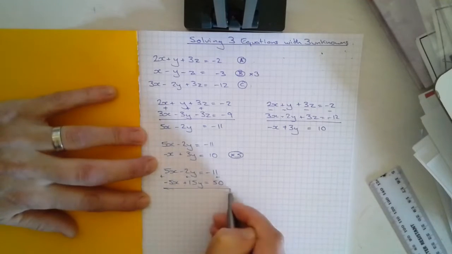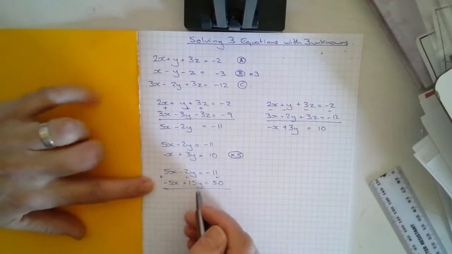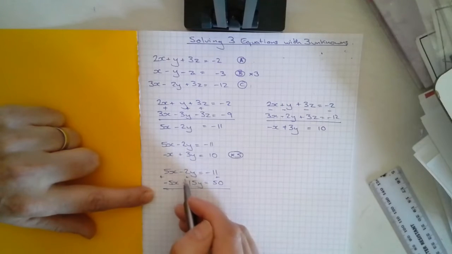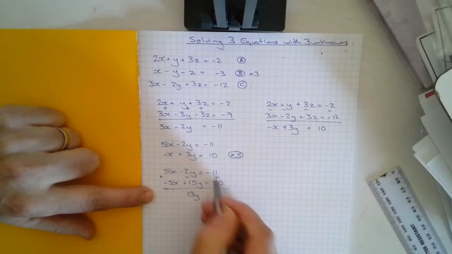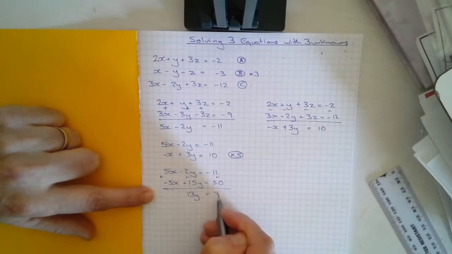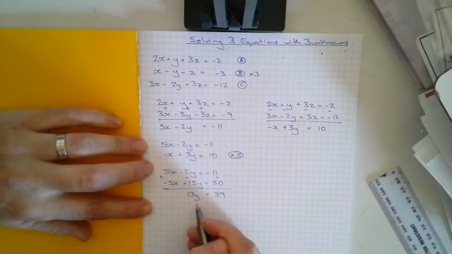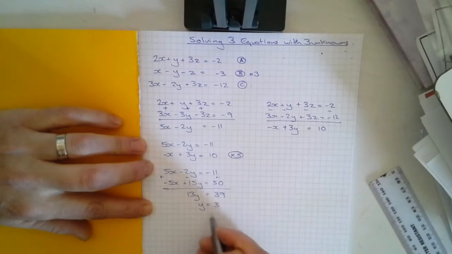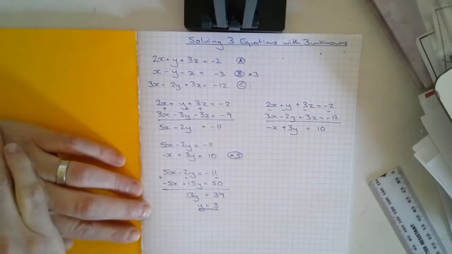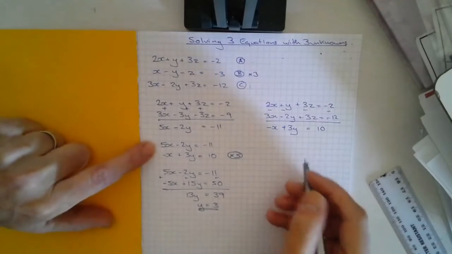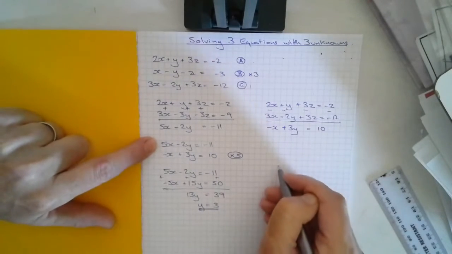you will see that the 5x's will eliminate. Negative 2y, add 15y gives me 13y. Negative 11, add 50 gives me 39. 13 times table, y is 3. Now I've found out what y is. I can use one of these equations to find my x.